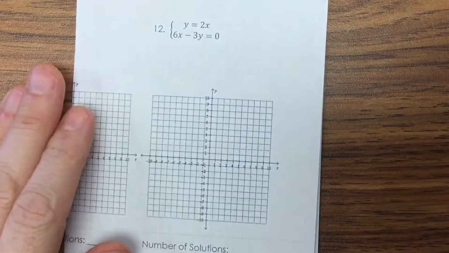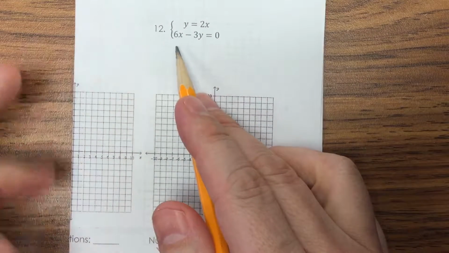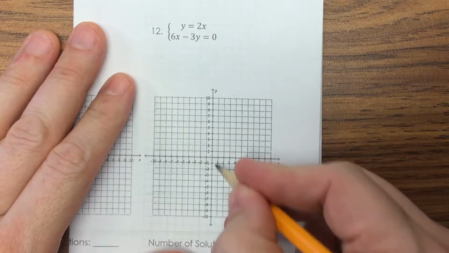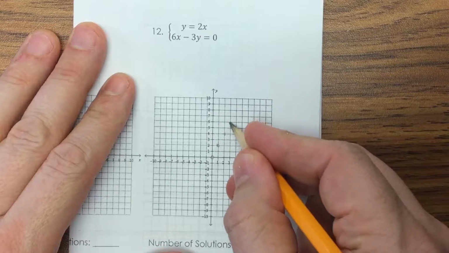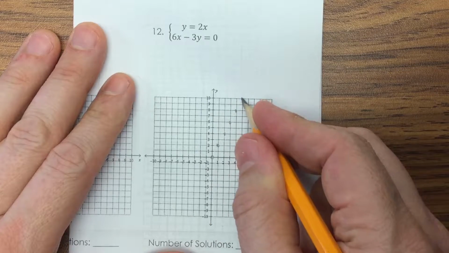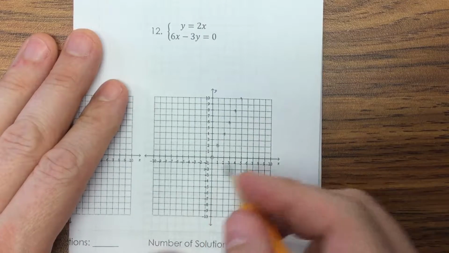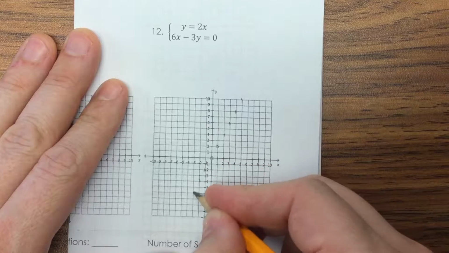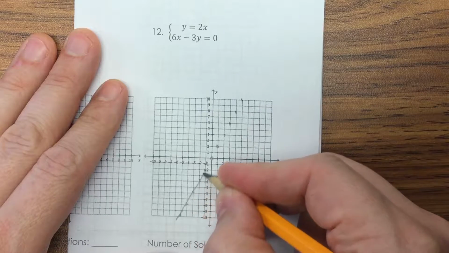Unfortunately, our other special case doesn't work out so easily. So let's do number 12. We have y equals 2x and 6x minus 3y equals 0. Let's graph y equals 2x. I start at the origin, up 2 over 1, up 2 over 1, so on. Okay, and then the other way. All right, so I have a decent steep line, steep positive slope line.